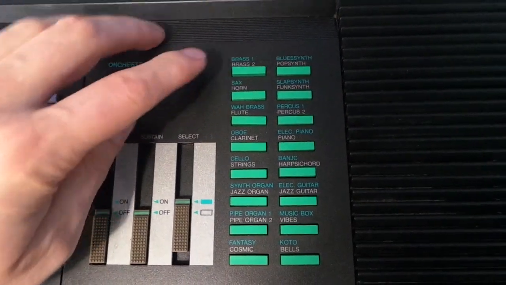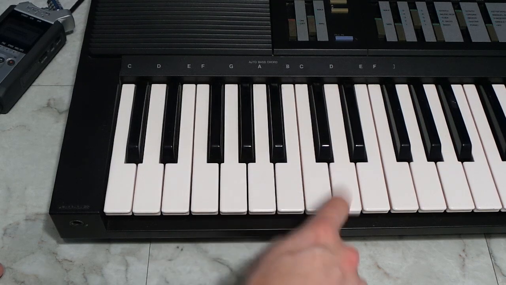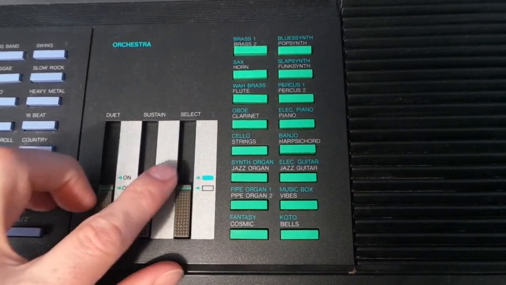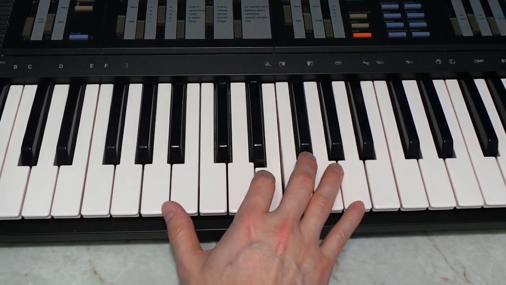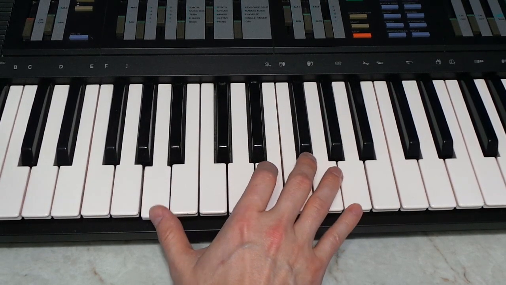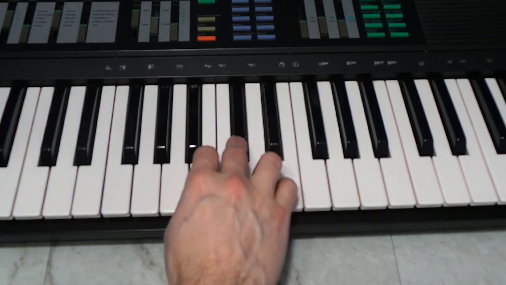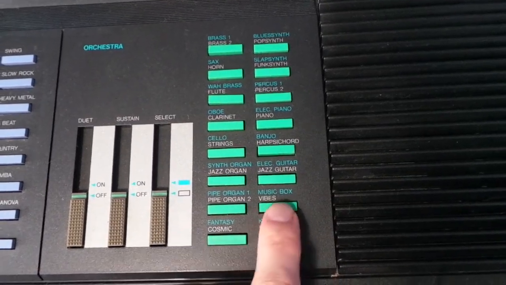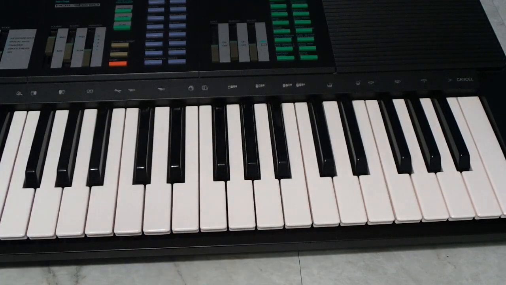For the bass, I'm going to use the brass instrument. For the background tune, I'm going to use the harpsichord. For the main melody, I'll use the clarinet. And I'm just going to add in some vibraphone just because I think it sounds cool. Okay, and so here's the performance.